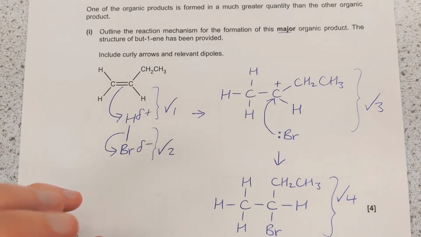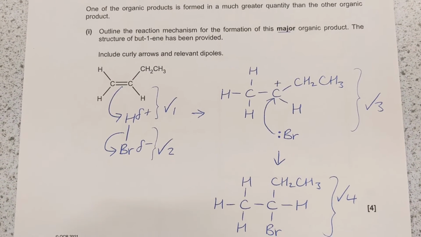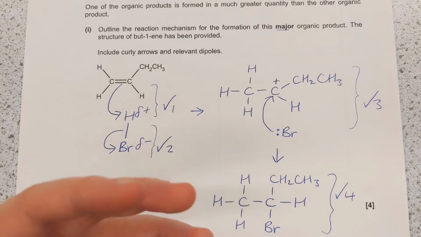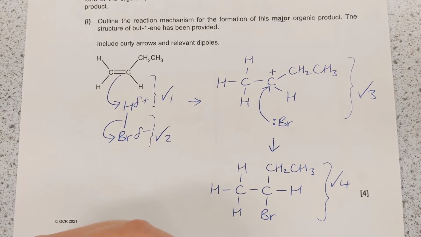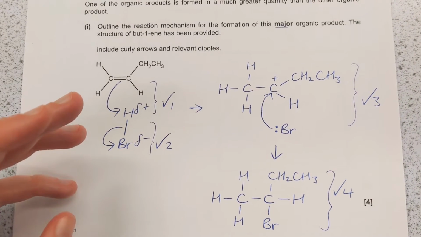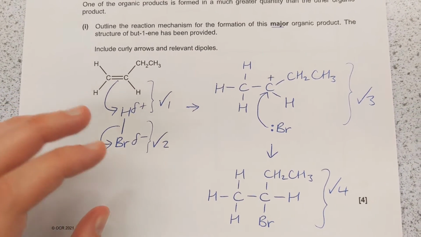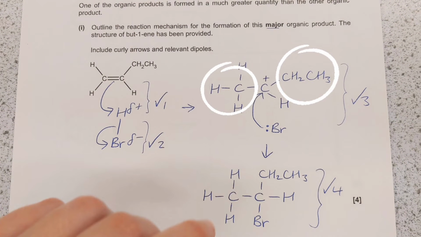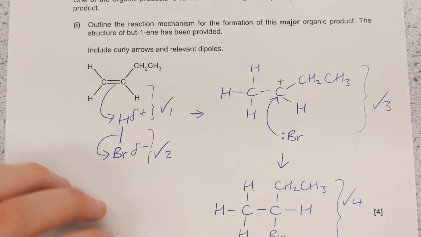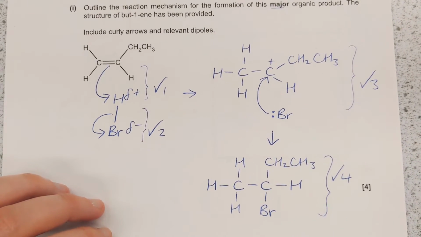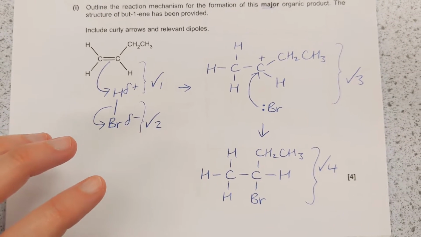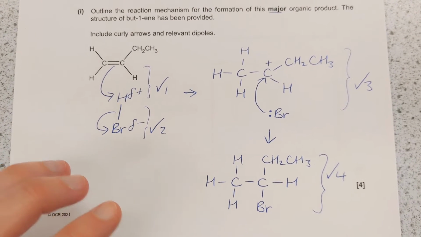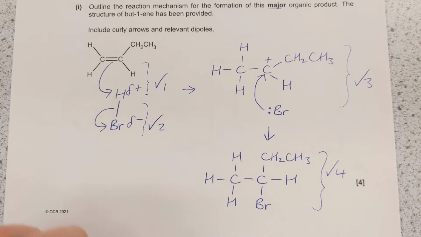And you have to remember that tertiary carbocations are the most stable, then secondary, and then primary carbocations are the least stable. And we identify the type of carbocation by the number of carbon groups it has around it. So looking at this answer first, it wants the mechanism showing the formation of the major product, which is going to be formed through a secondary carbocation.